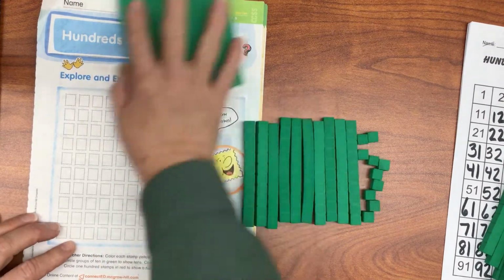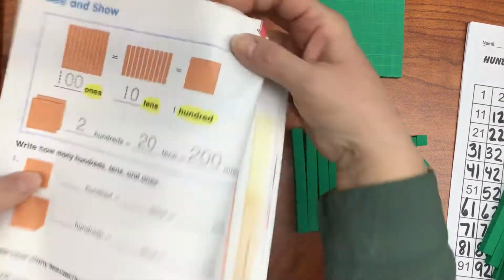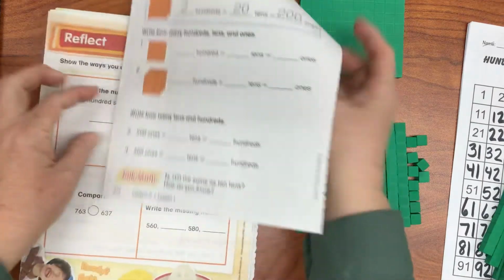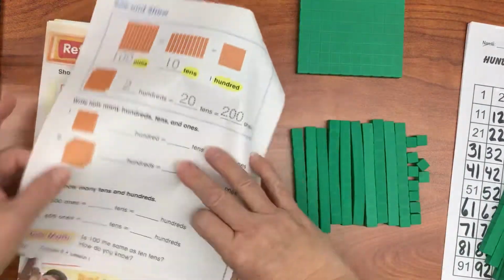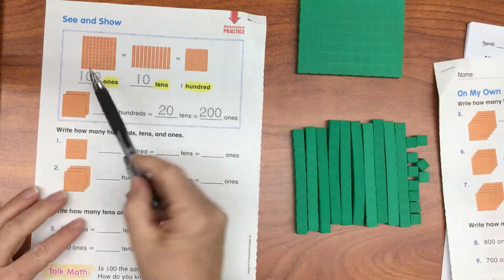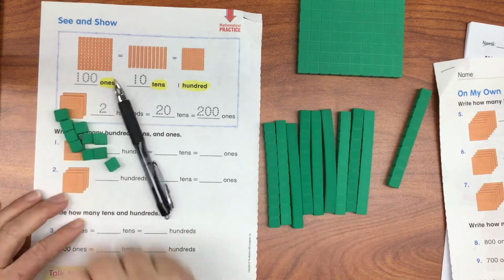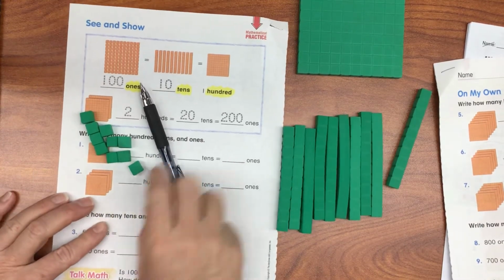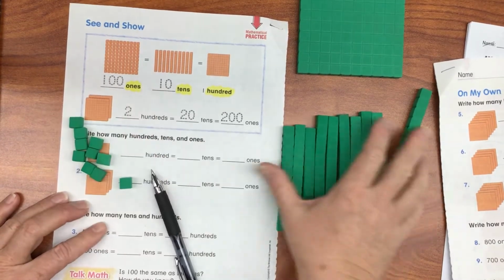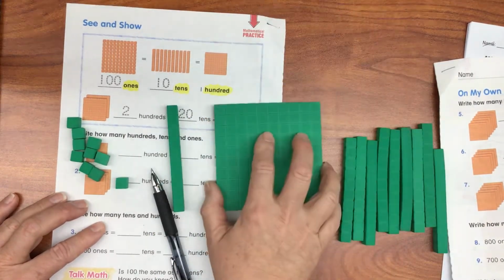Okay, let's go to the next page because I want to show you this. Just like I said with my green base 10 blocks, 100 ones equals 10 tens, which equals 100.